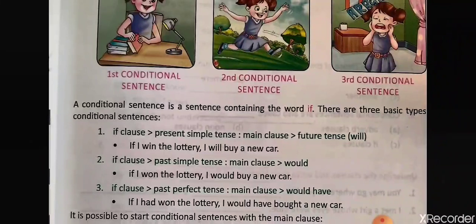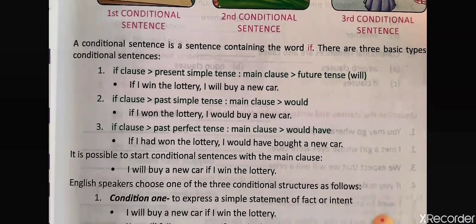The three types are: if the if clause is in present simple tense, the main clause will be in future. If the if clause is in past tense, the main clause will have would in it. And if the if clause is in past perfect tense, the main clause will have would have. For example, if I win the lottery, the clause is in present tense, I will buy a new car. If I won the lottery, simple past tense, I would buy a new car. And if I had won the lottery, past perfect tense, the main clause has would have: I would have bought a new car.